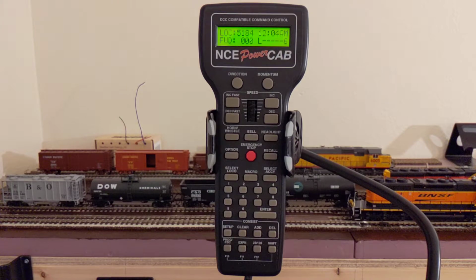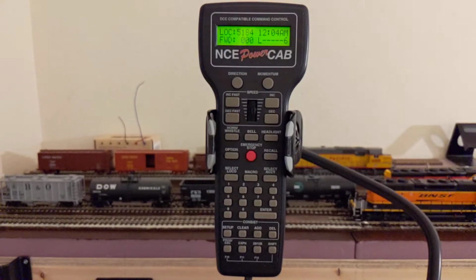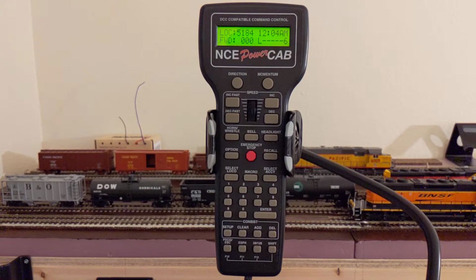So today we're going to talk about a feature in the NCE Power Cab system, and probably the Pro Cab system as well, called Function Refresh. I want to explain an issue that I had, a little bit of backstory, and then how to fix it. If you want to skip me chatting for the next couple minutes, just look at the timeline below and I will mark the solution, which is a 30-second solution in a 5-minute video.